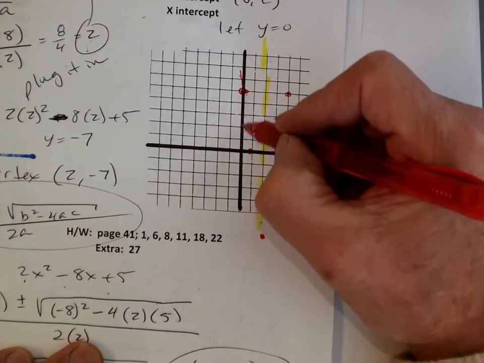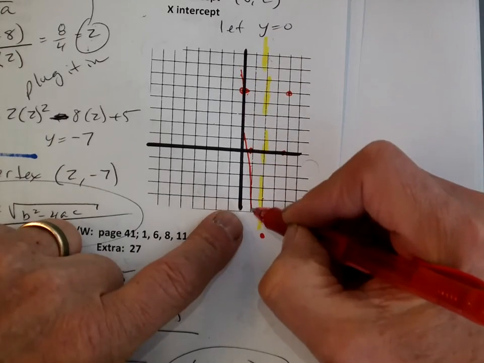And it's just, we're going to just sketch it in the best we can. It is supposed to be curvy.